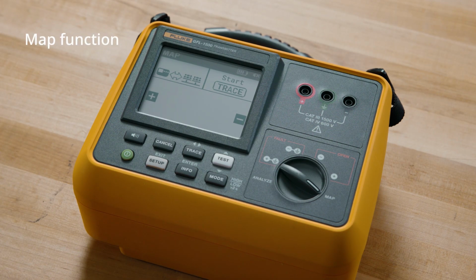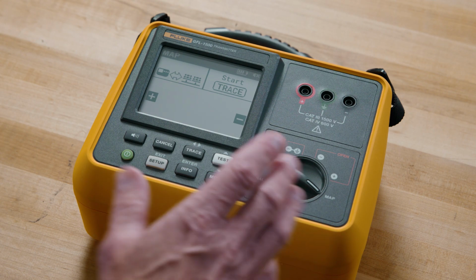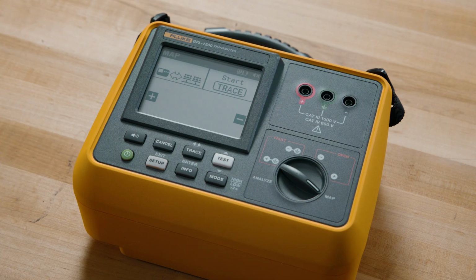Finally, the map function is used to identify circuits within an array. When I use map function, it's going to inject the signal, and the signal is going to go anywhere circuits are connected in parallel. So I need to isolate the circuit that I want to map. I can do that by removing fuses on either the positive side or the negative side.